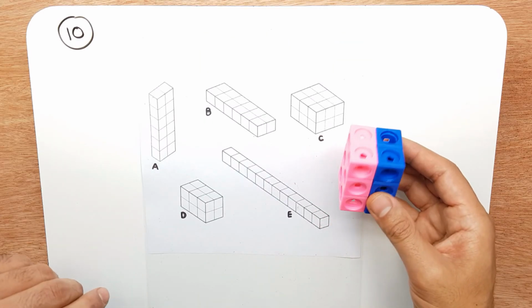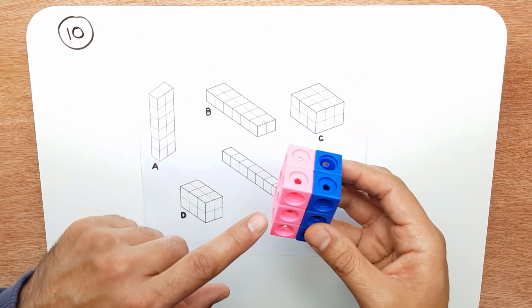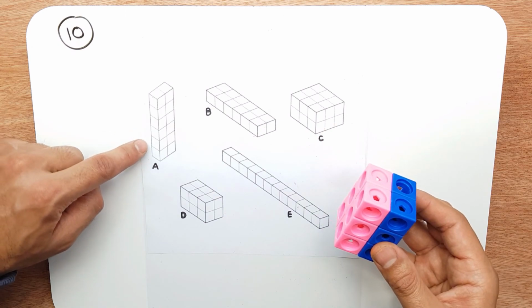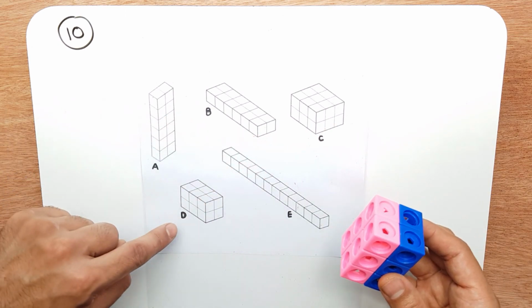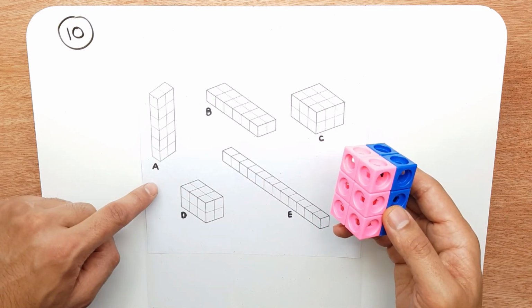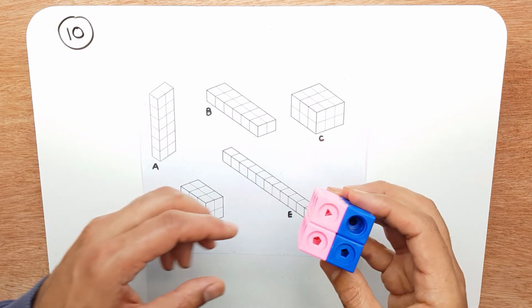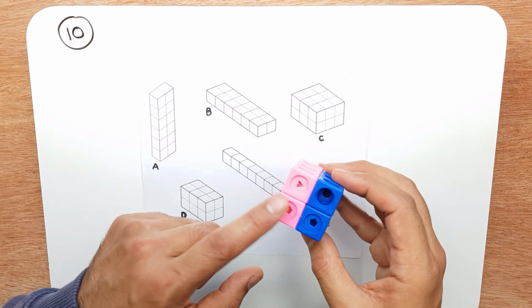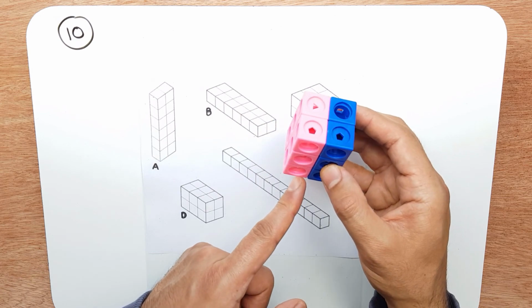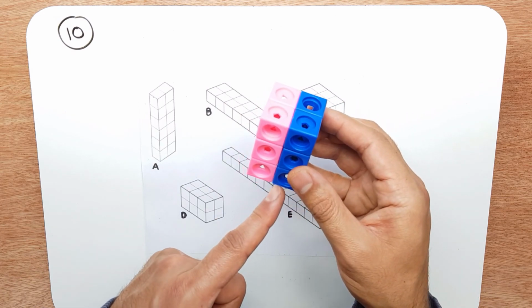In question 10, we're given this cuboid here, and we're asked to compare this cuboid with these cuboids A, B, C, D, and E, and find out which is different in volume. So let's count the number of cubes this is made up of. We can see that there's two layers, the pink layer and the blue layer.